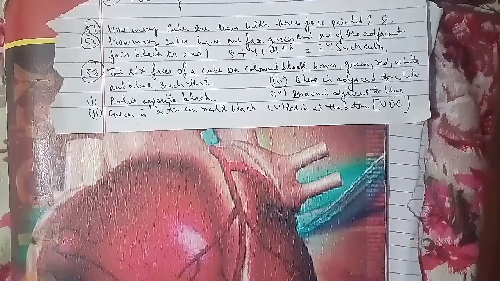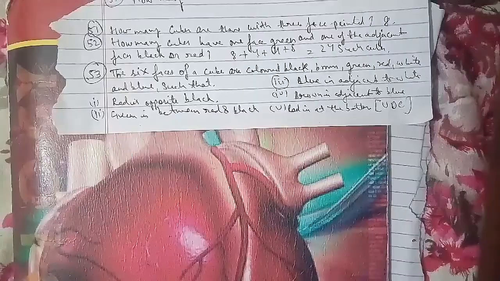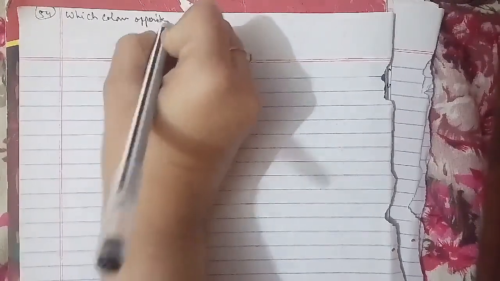And that has been the 54th question of the session. Let's go ahead for the same. The 54th question of the session that we have here is: which color is opposite brown? That we have to talk about.